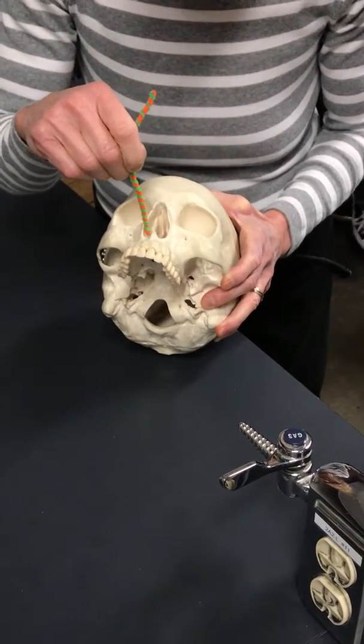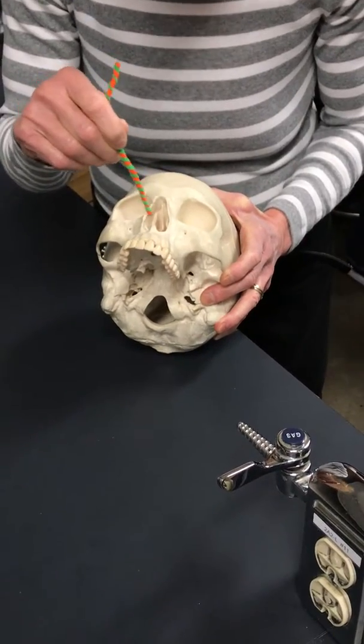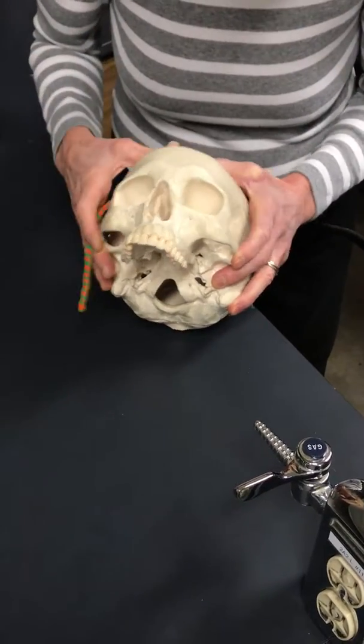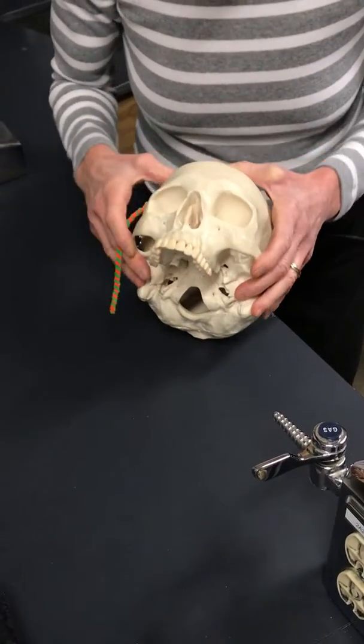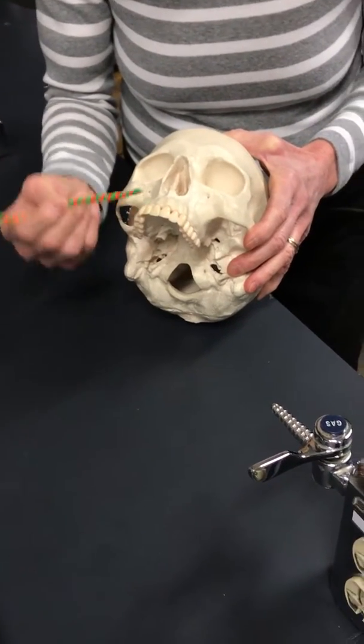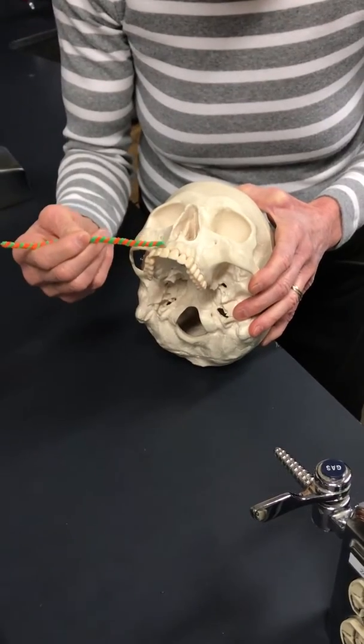Then we have our inferior, middle, and superior nasal concha, maxilla, and those are each one of these alveolar processes.